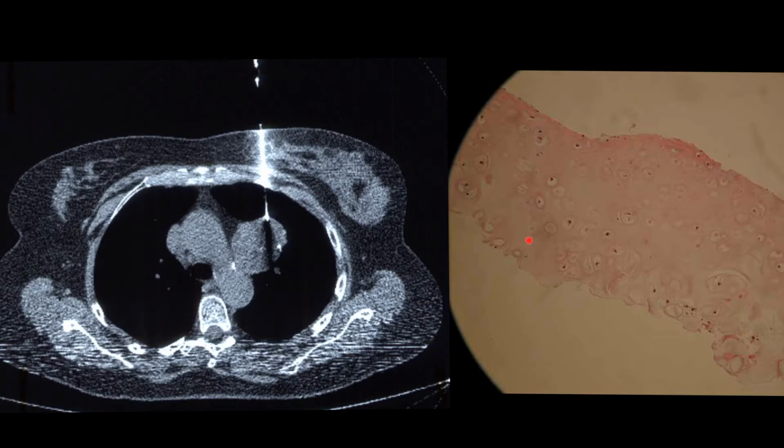Here's a ground glass matrix, which is eosinophilic. So this essentially is cartilage from the biopsy. Now, if you look carefully at the lesion, you can see some low attenuation areas and an area of calcification.